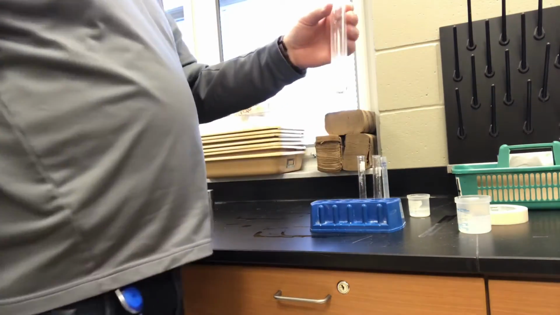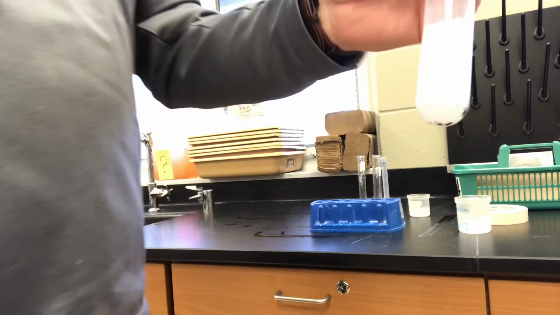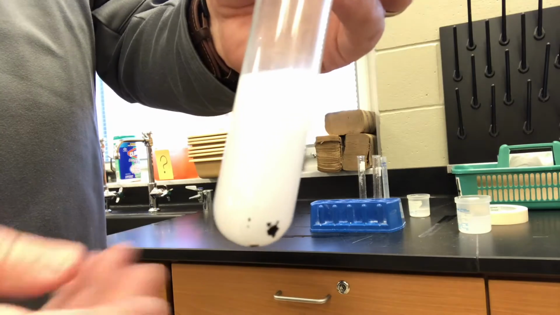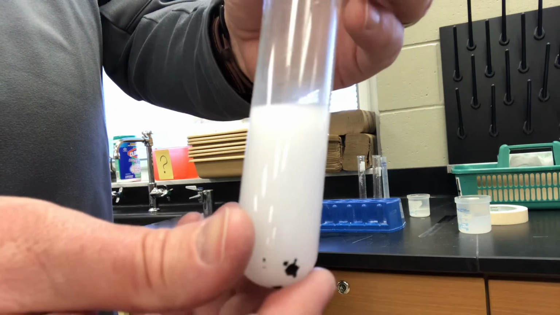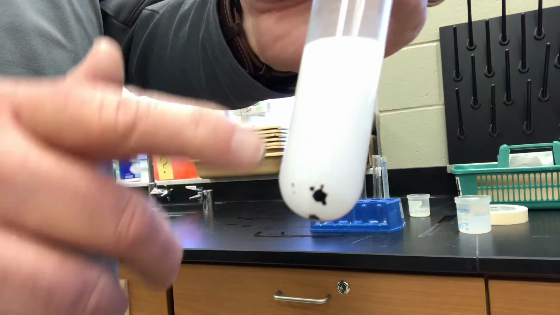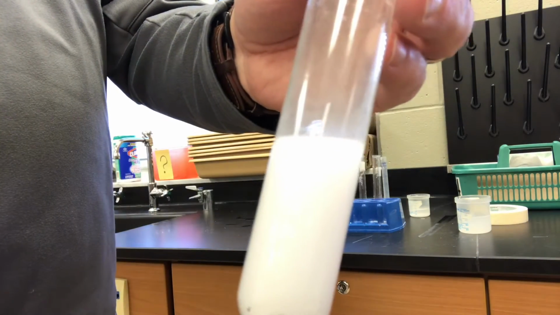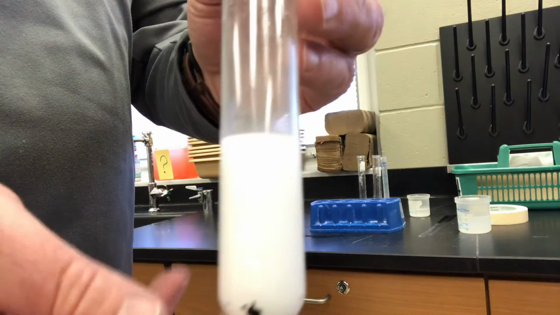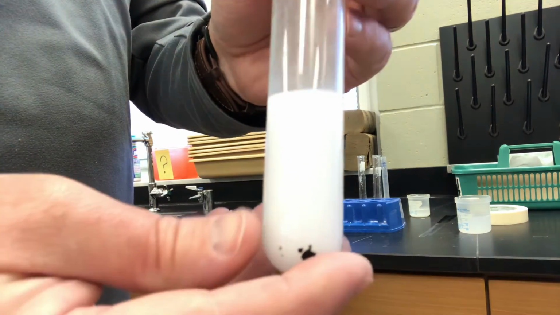When we mix them together, I'm going to try to get this close to the camera so that you can see it. What we're already observing is that there is a gas being given off. It has gotten pretty cloudy. I don't know if you could have heard that. I was trying to put it up against the mic. You can hear the fizzing of the gas.